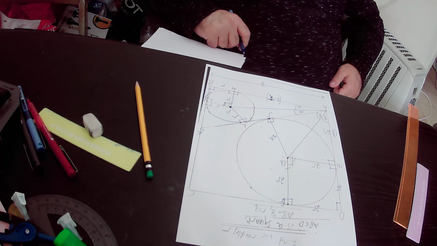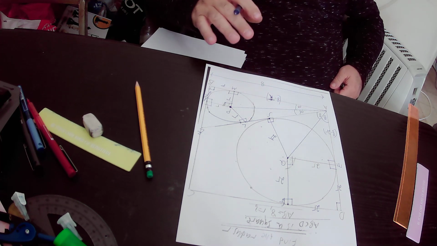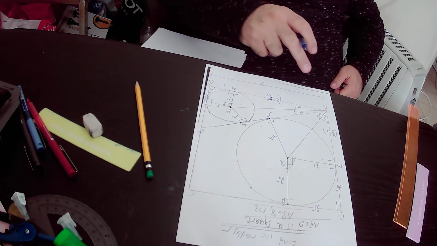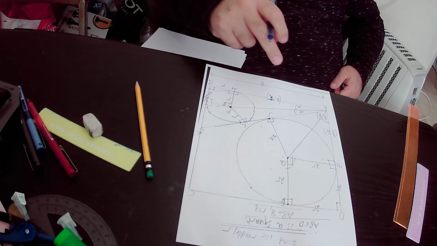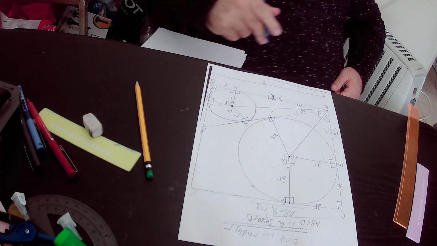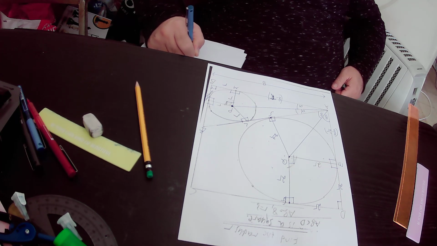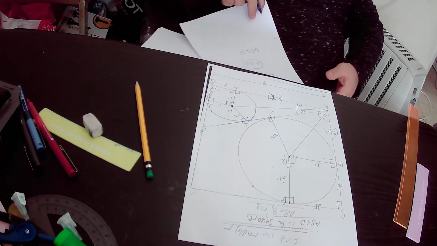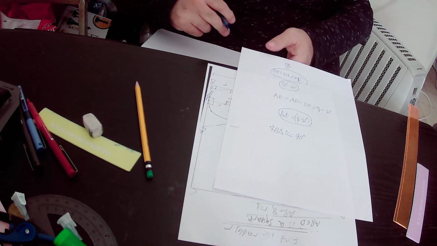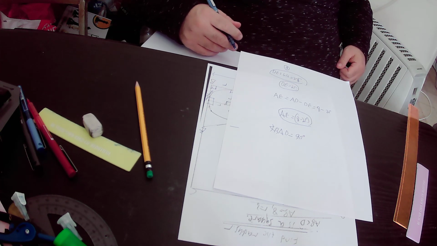So we know that all the angles of a square are right angles, they are equal to 90 degrees, therefore angle BAD is a right angle that equals 90 degrees according to the rule that all the angles of a square are right angles.